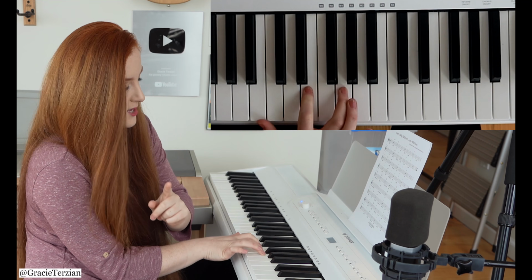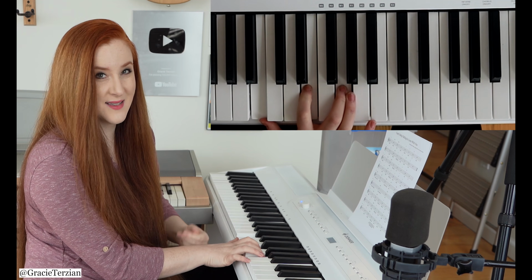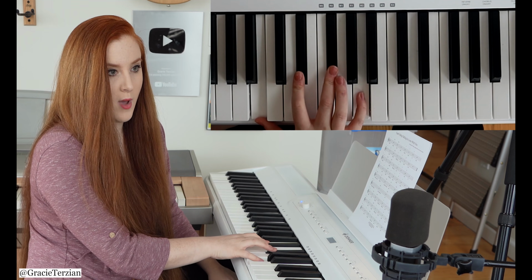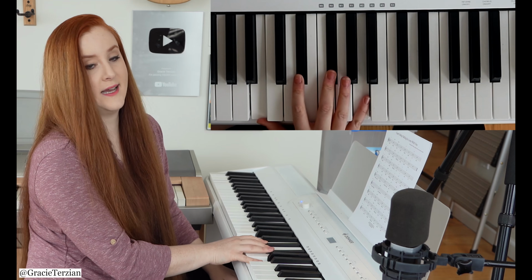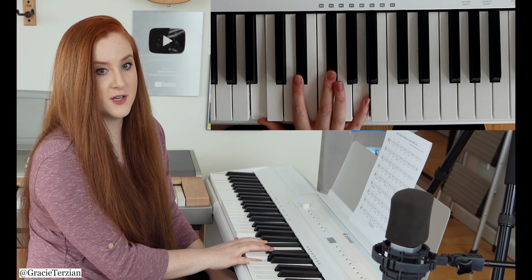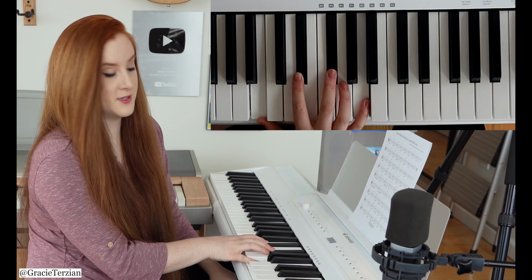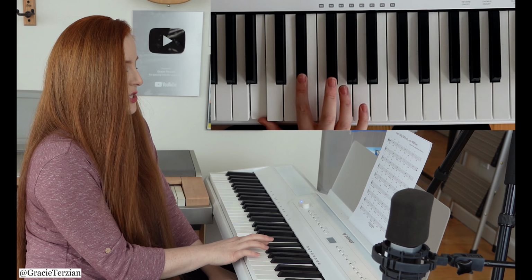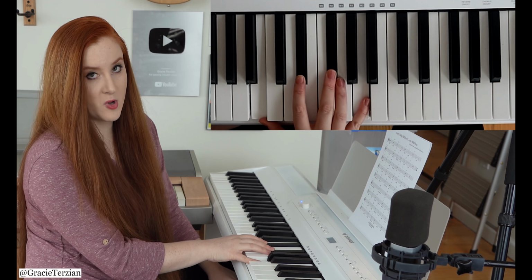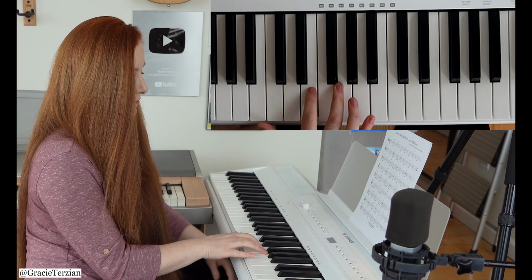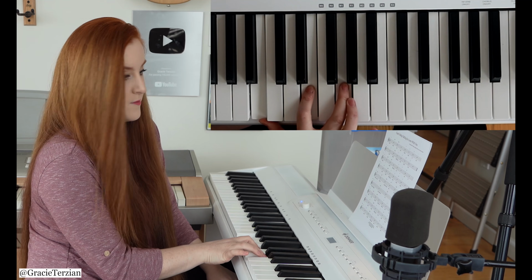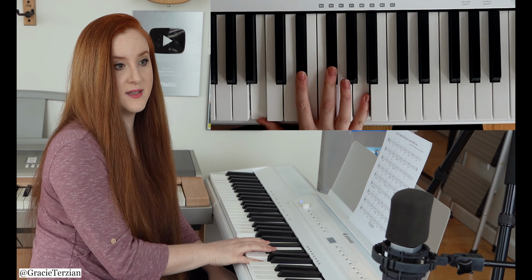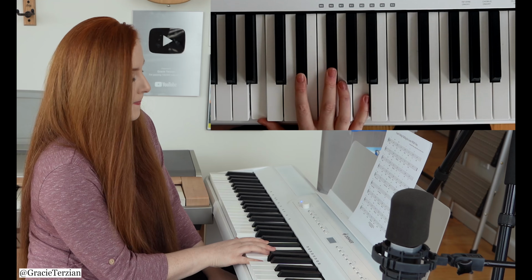But then, after E minor, we go to B7. And B7 is not a diatonic chord in the key of C major. So that is where things get a little interesting. To play the B7, I'm just playing B, D sharp, F sharp, A. So I'm playing that in root position. So I'm going from E minor second inversion to B7 root position, okay?